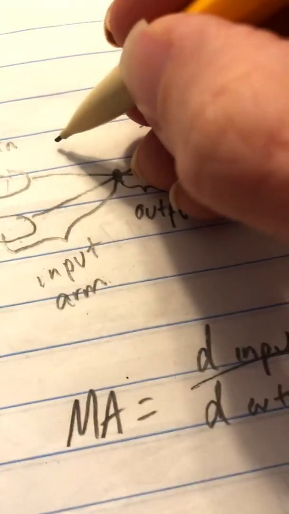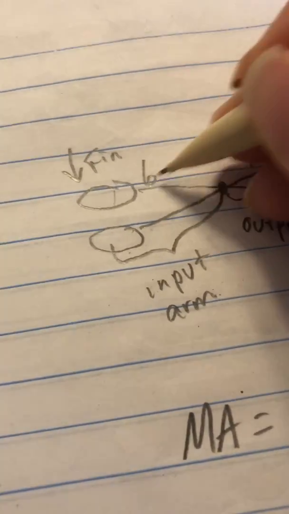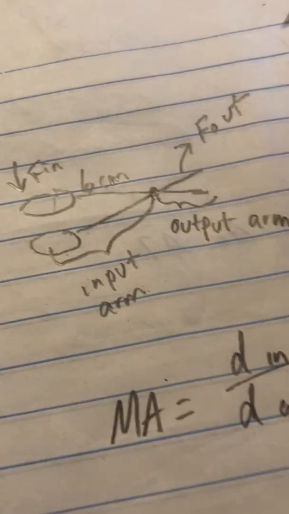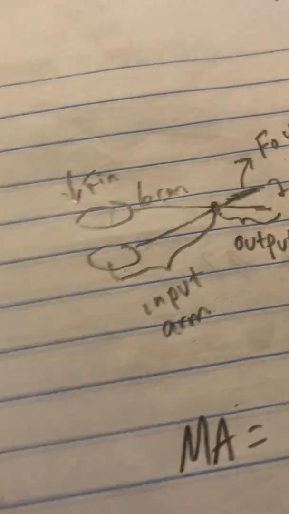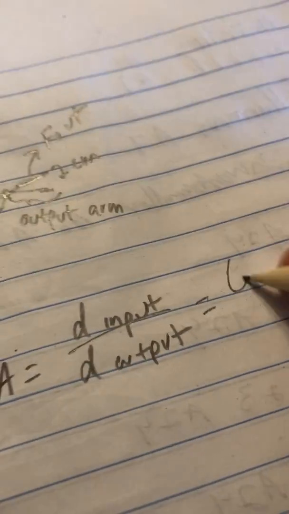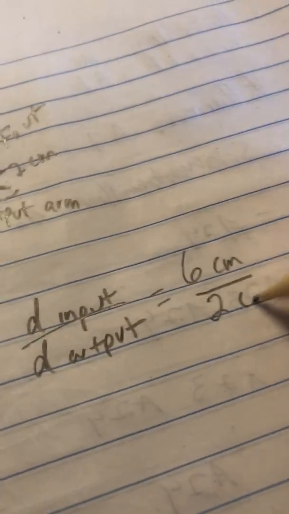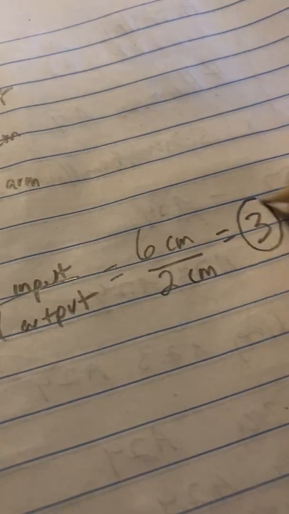All right, so let's say that this pair of scissors, we measure it and the input arm is 6 centimeters long. And then let's say we measure the output arm over here and it's 2 centimeters long. Well, all you have to do is take the length of your input arm, 6, and divide it by the length of your output arm, which we said is 2. That means those scissors have an MA, there's no unit on it, it's just the number itself, of 3. So they're helping you 3 times, okay?